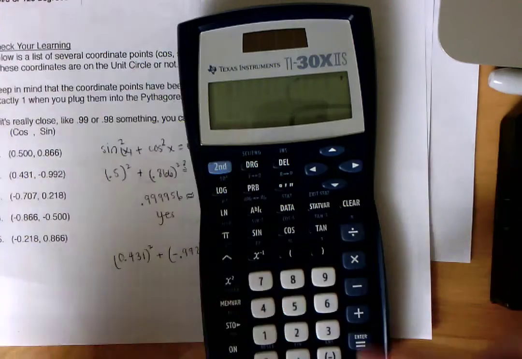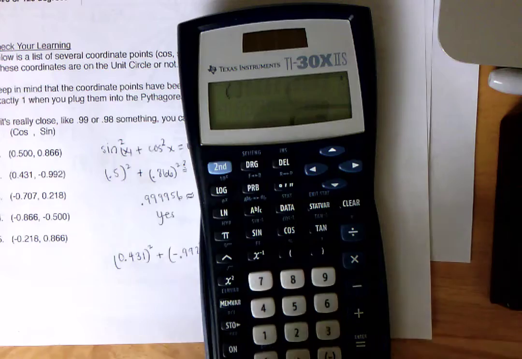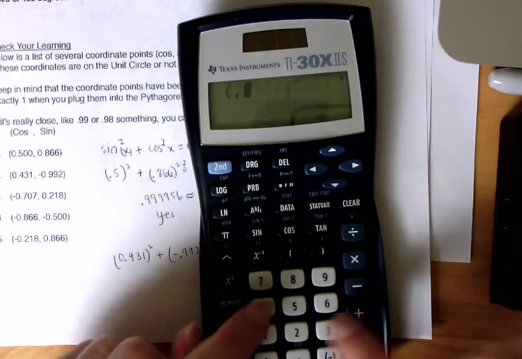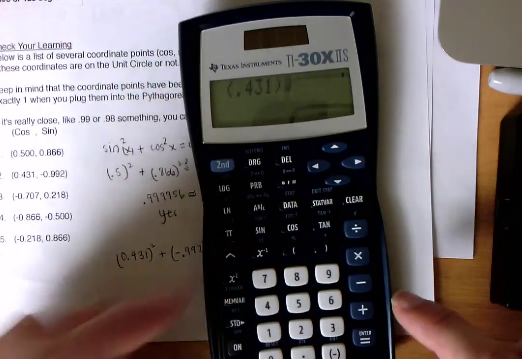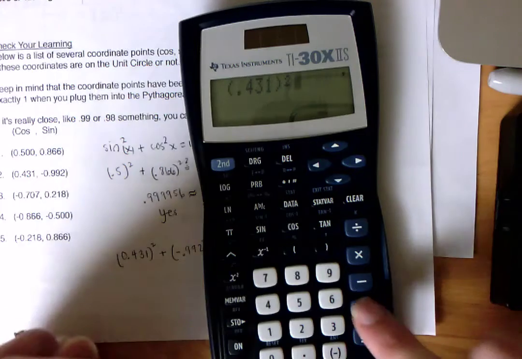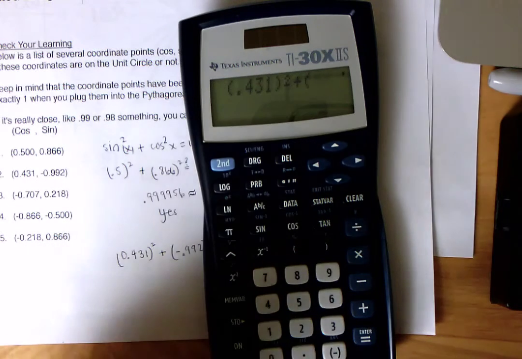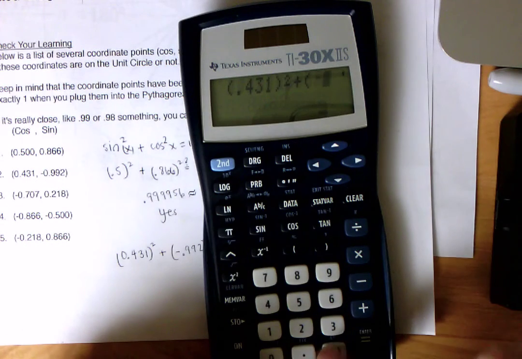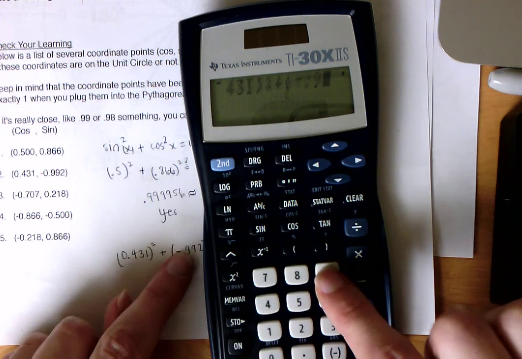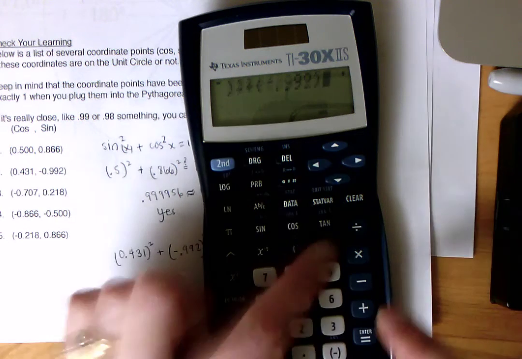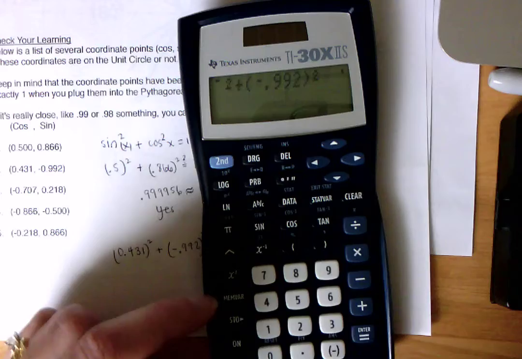So I do parentheses this time. Just be careful. You don't have to do it on the positive ones, but you definitely want to do it on the negative ones. So negative 0.992 is what that one was. And then we'll square it.